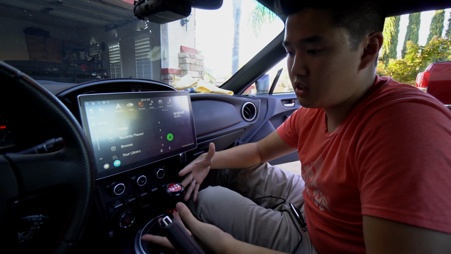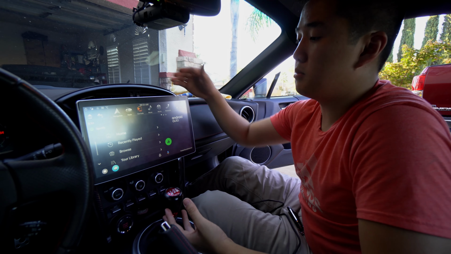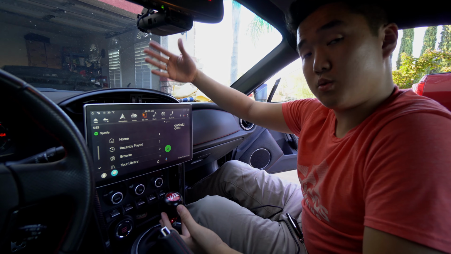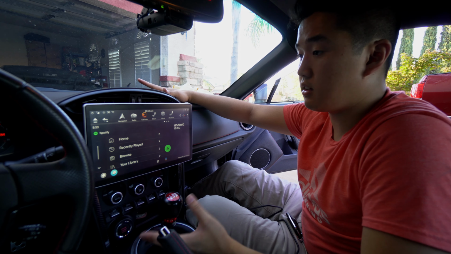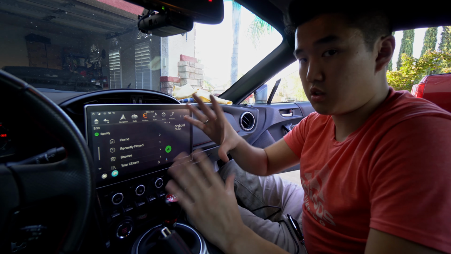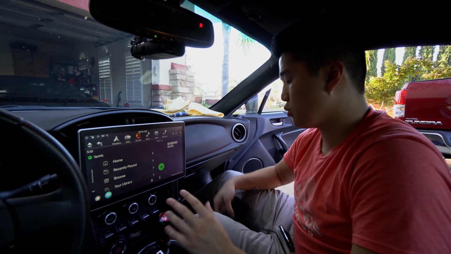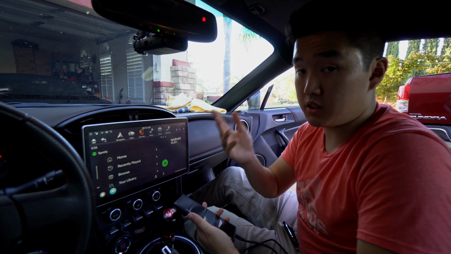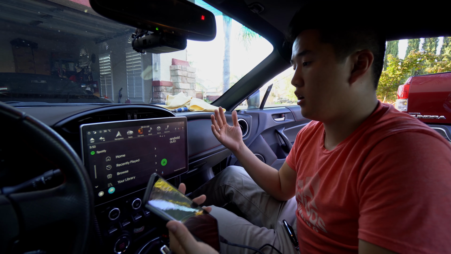This is basically almost the size of a Miata, but this is how it would look like in a small car, which is great. I really like the auto functionality with the gyroscope, so when your orientation is changed. And then I also really enjoy the fact that I have Android Auto and then Apple CarPlay too. That's a big selling point when it comes to a car.